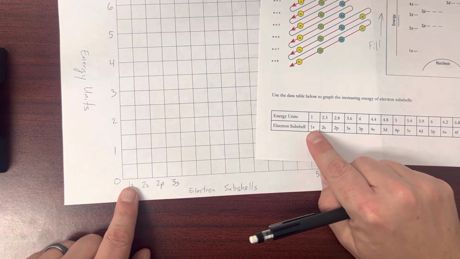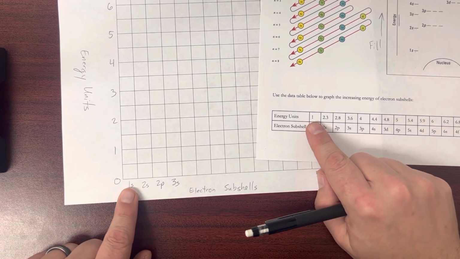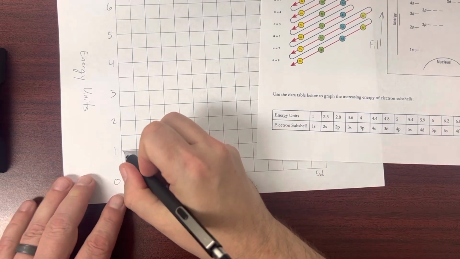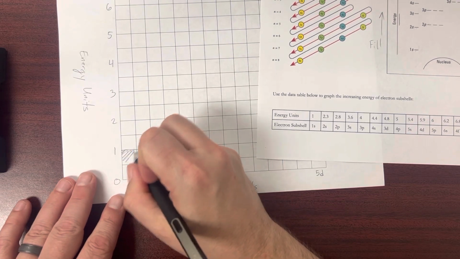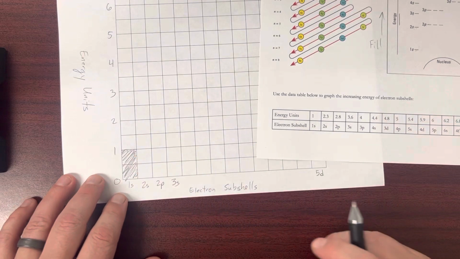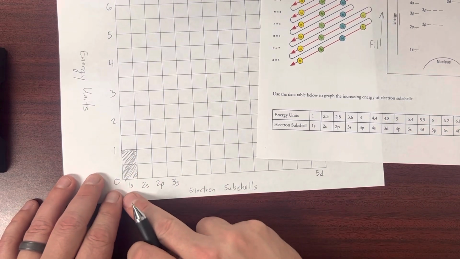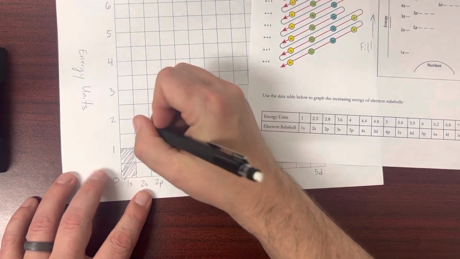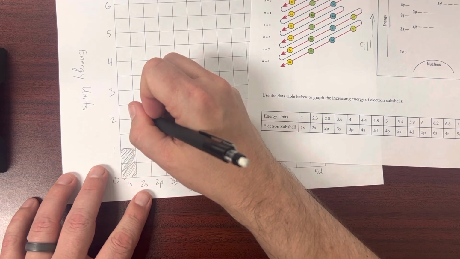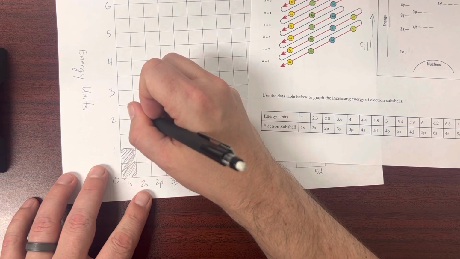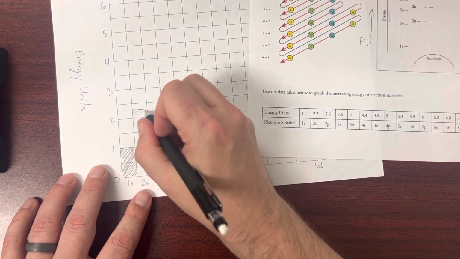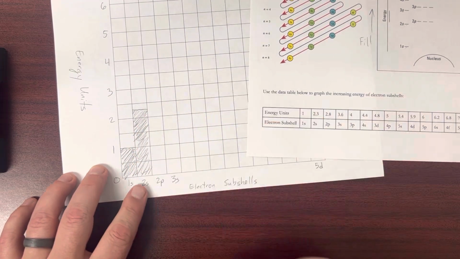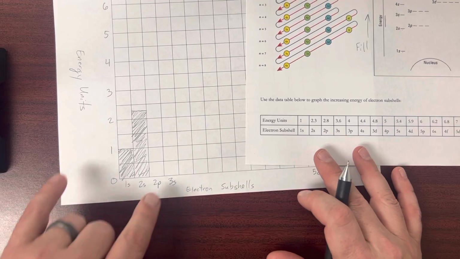Now what does this look like when I start to graph it? Well, the 1s subshell has one energy unit, right? It goes up to 1 on this scale. So I'm going to shade in this whole column. That's my first bar for the 1s. For the 2s, it goes up to 2.3. So I find 2.3 is right about here, because it's below 2.5. And I'm going to shade that in.